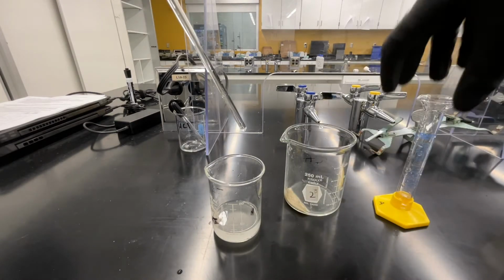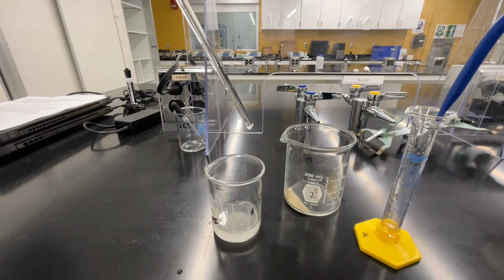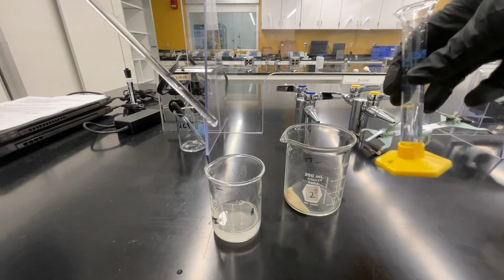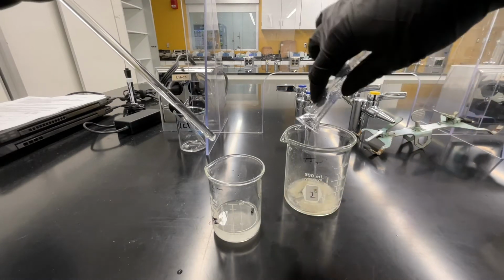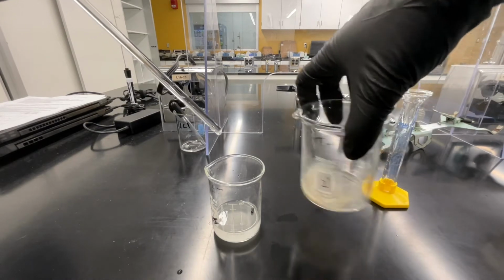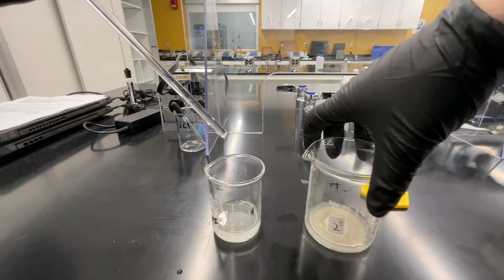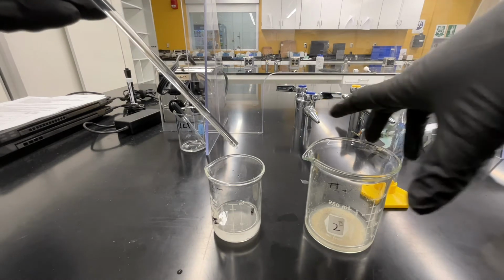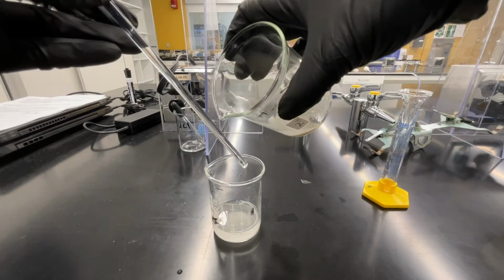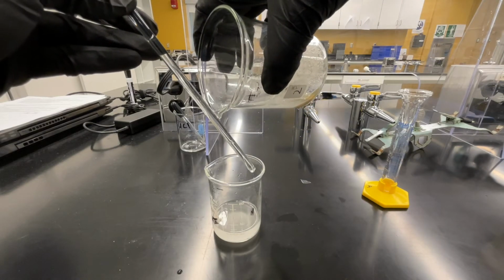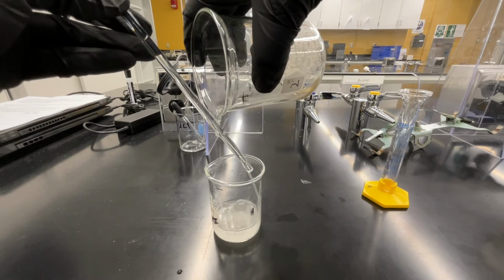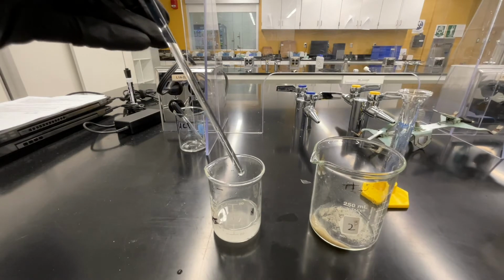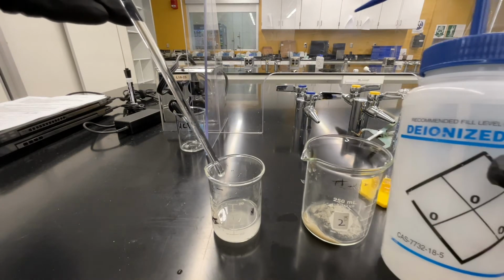To make our separation more complete, we're going to wash the residual solid with small aliquots of deionized water. Measure out approximately 5 milliliters of deionized water and add this to your solid. Swirl this to stir, and then let it settle on the counter until the solid particles have settled back to the bottom of your beaker. Once that's happened, we'll decant again. This is the process of washing a solid to remove any residual dissolved particles while leaving behind a more pure solid. We're going to do this wash 3 times.